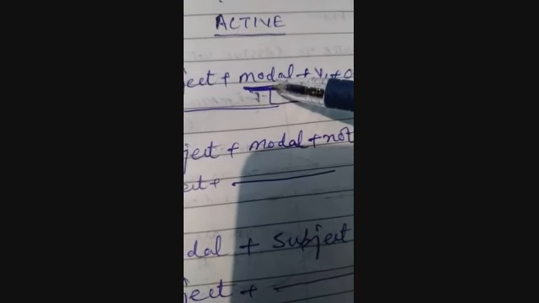The name of the model, the nature of the model should not be changed, except the model will or shall, or generally we can't use the model will or shall also. We will have to use the same model, the model which is given here in this statement. So you will use the same model here.